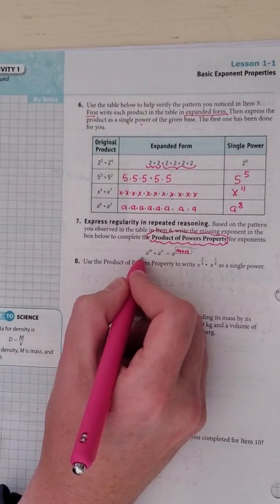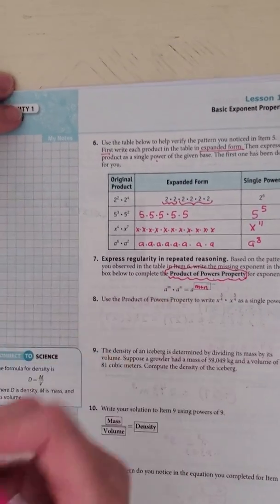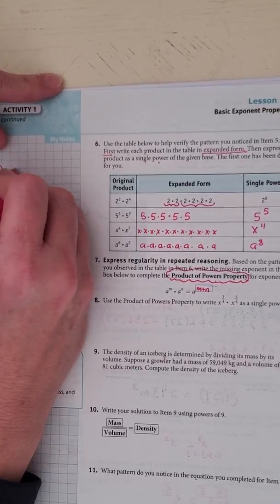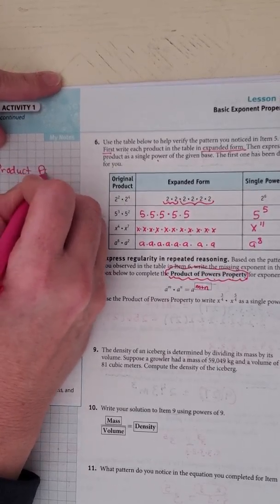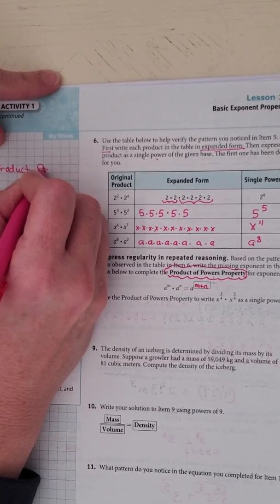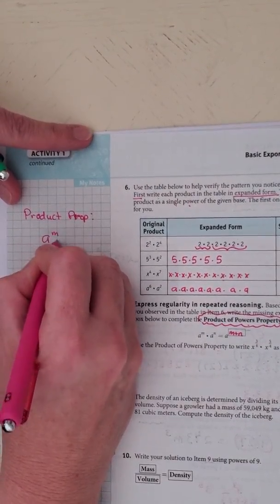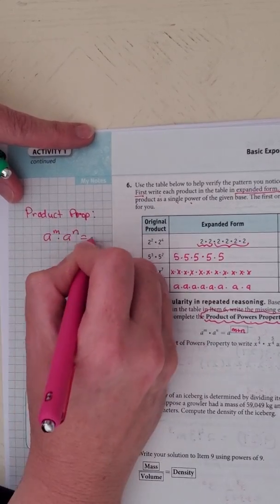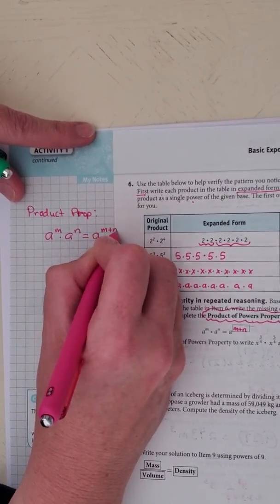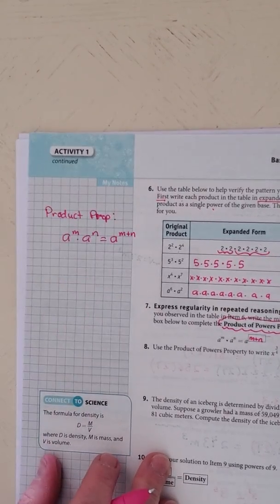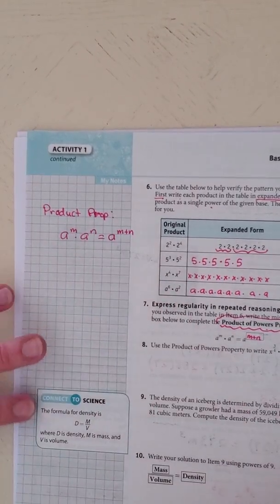This is a rule that we're going to use over and over and over again. The product property is that a to the m times a to the n equals a to the m plus n. That is the product property.